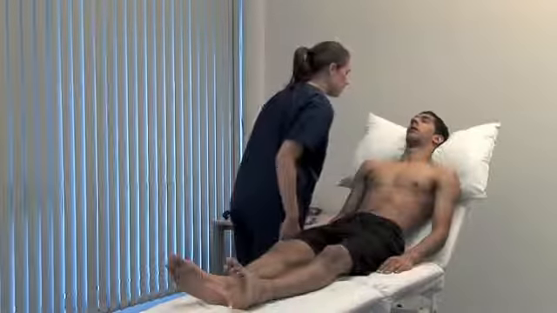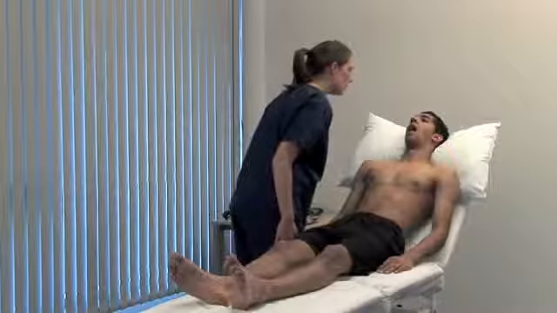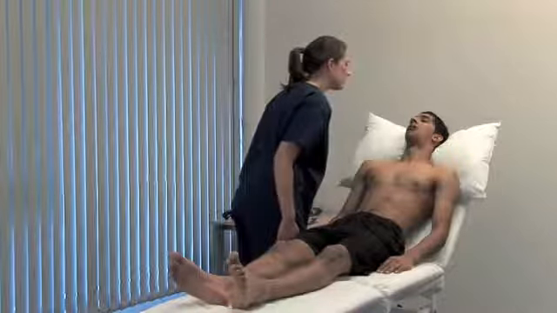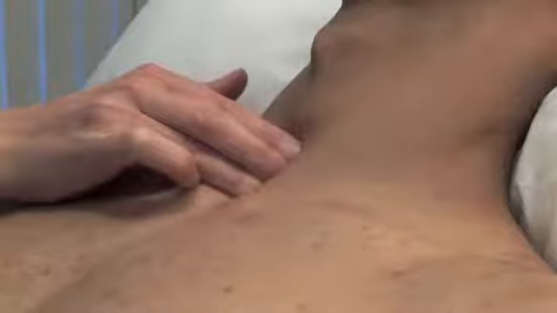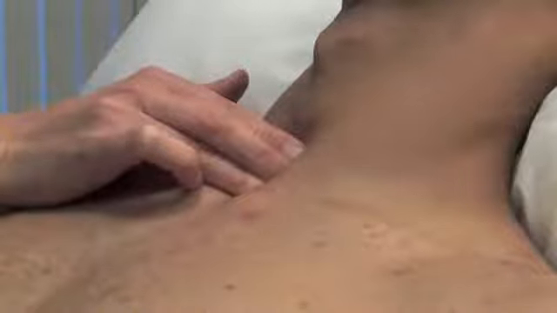Could you open your mouth for me? Look at the tongue and lips for central cyanosis. To detect lateral shift of the trachea, gently place the tip of your right index finger into the suprasternal notch. This can be uncomfortable, so be gentle and explain what you're doing.